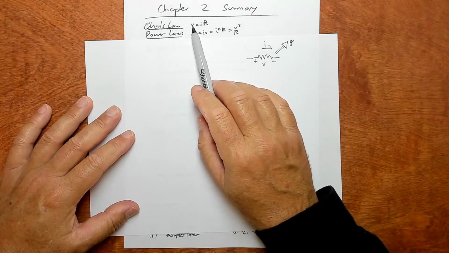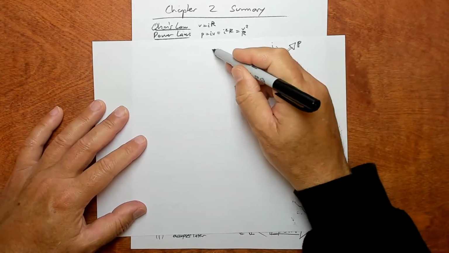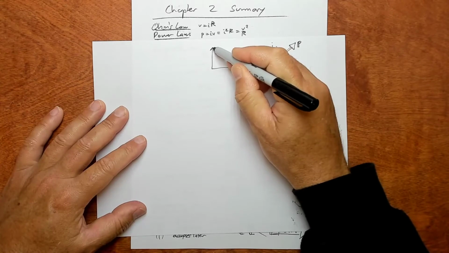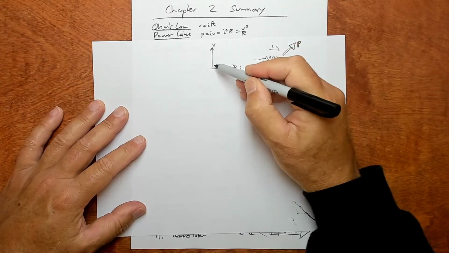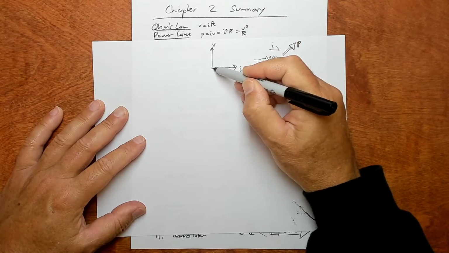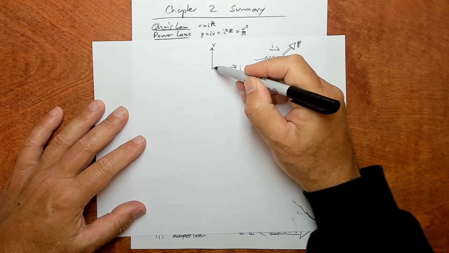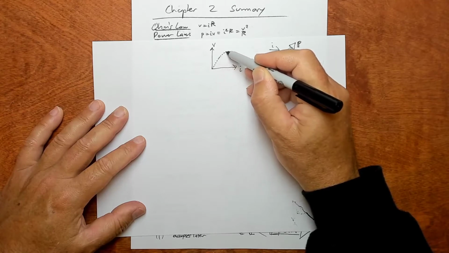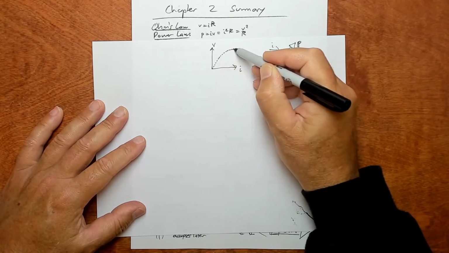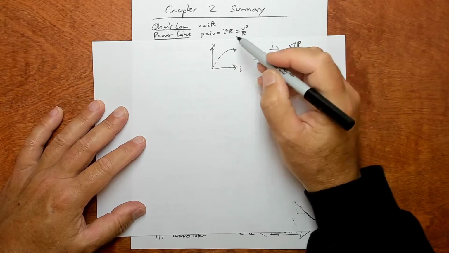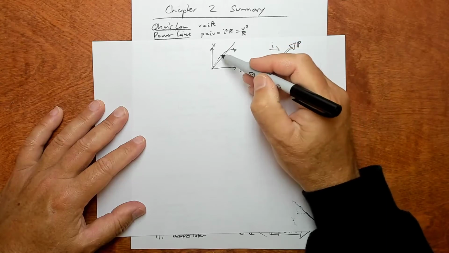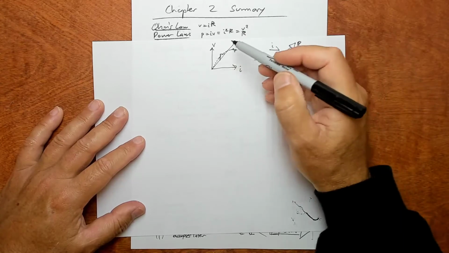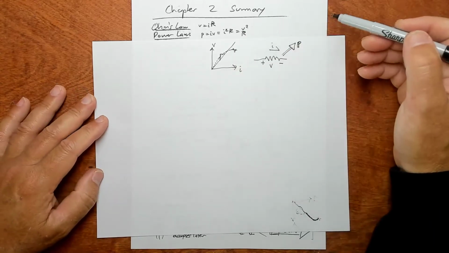So V equals IR. If you plot or graph V versus I for a resistor, ideally you'll get a straight line, the slope of which is R. But in reality, it's not going to be exactly that. It's going to be kind of curvy, and then at some point it'll bend and break. But remember, this math approximates the real world. Okay, so keep that in mind.